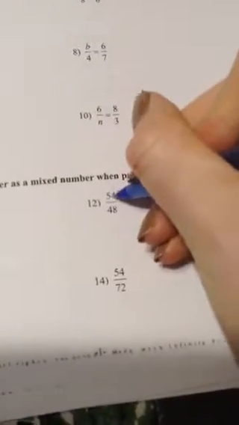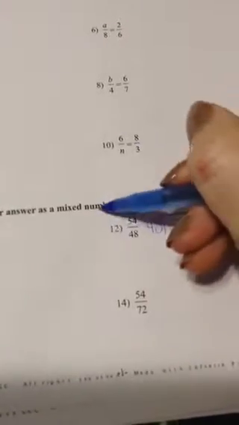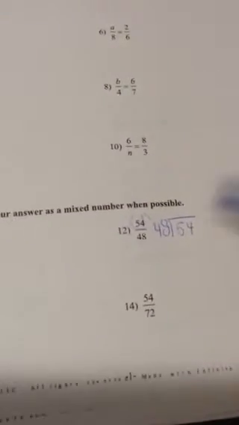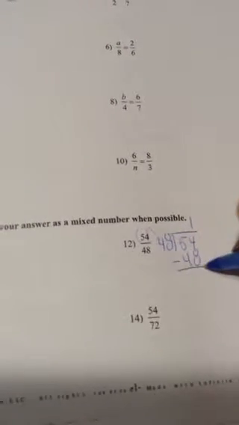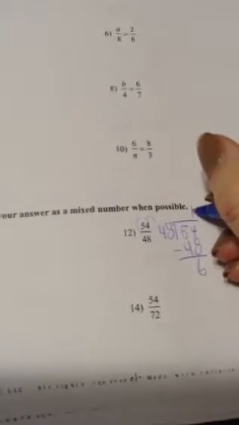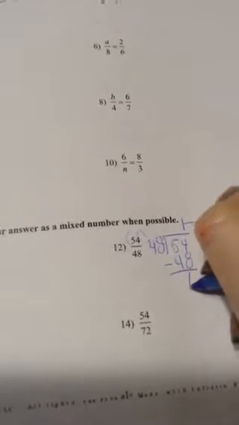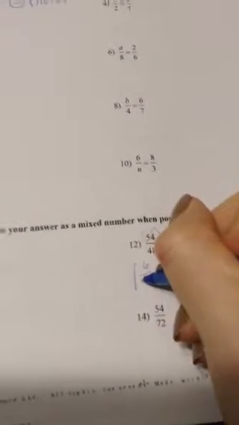Now when I look at the next one, 54 over 48, this is an improper fraction. If it's an improper fraction, the numerator is larger or has more parts than the denominator. So that's when we divide like this, and this is when we're going to get a mixed number. 48 goes into 54 one time. 54 minus 48 is 6. I get 1 and 6 over 48. 1 and 6 over 48.